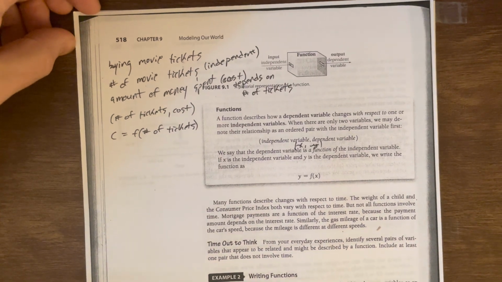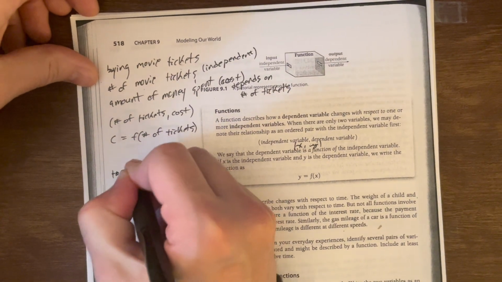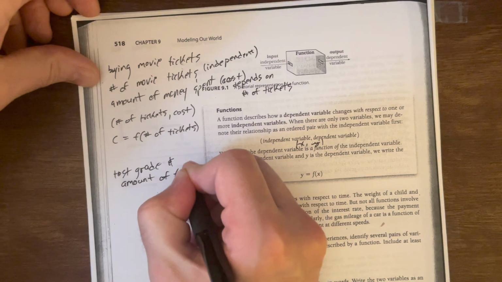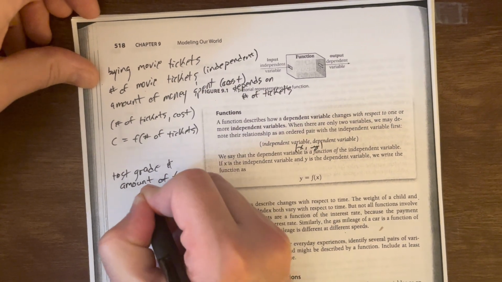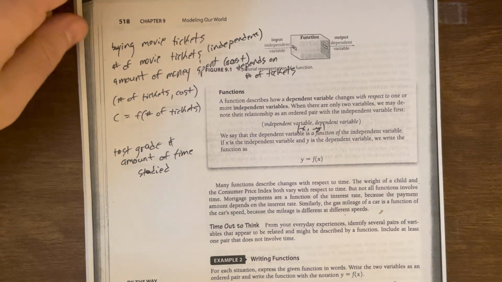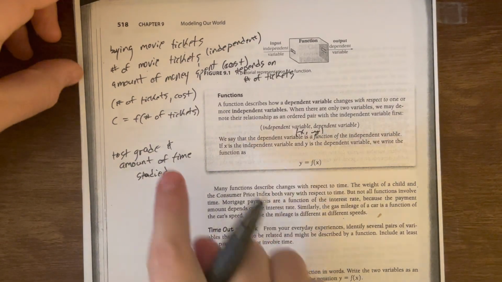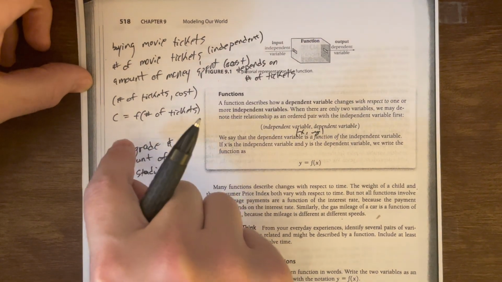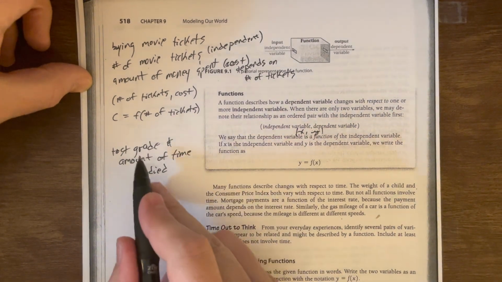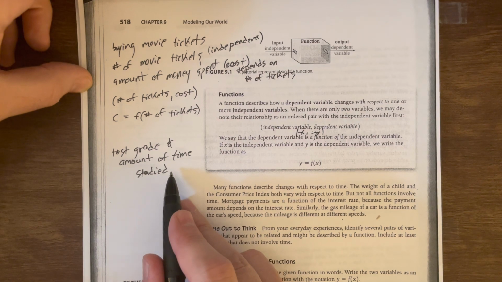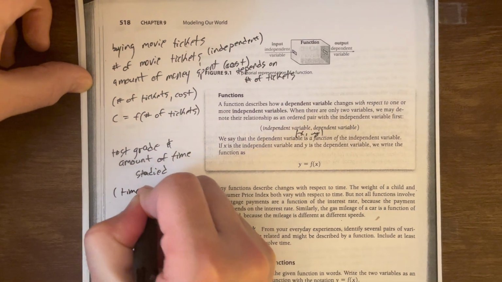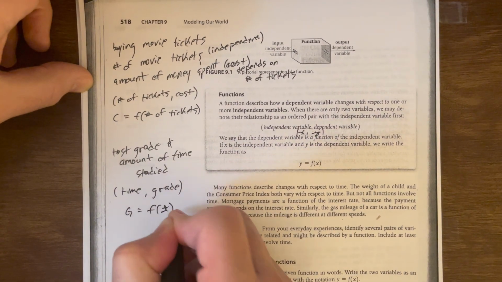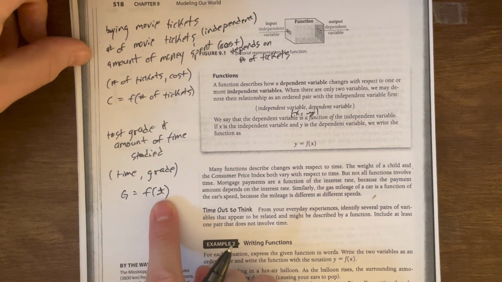Okay, let's do another one we've already mentioned. We talked about your test grade and the amount of time studied. And we've already established this relationship. Time, again, time is always an easy one. Time is my independent variable. My test grade depends on how much time I studied. So I've got time and grade. My grade on my test is a function of how much time I studied.